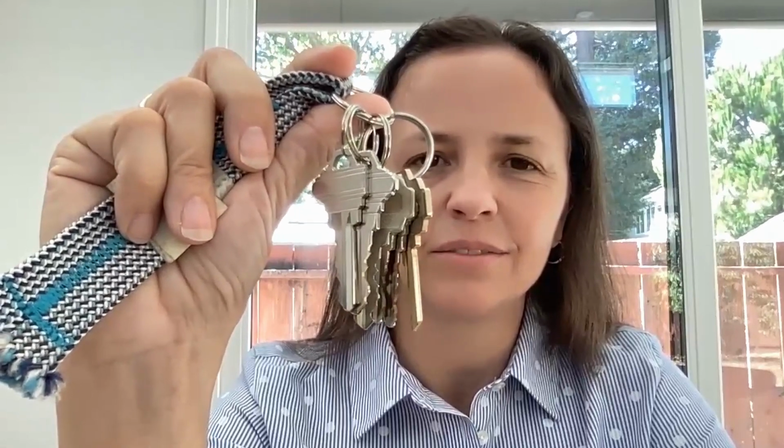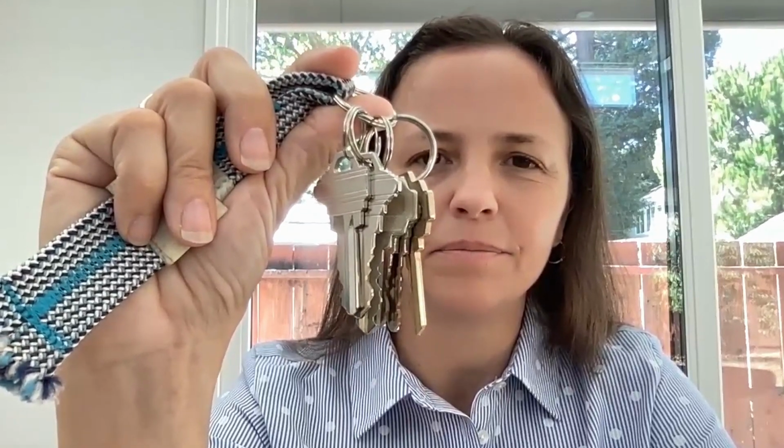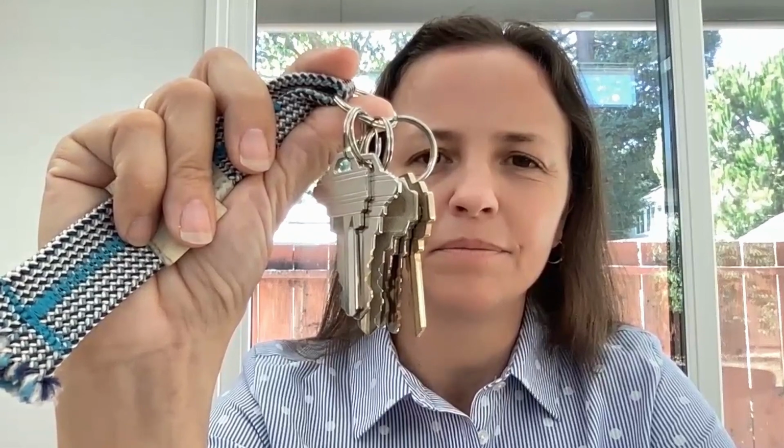Give this set of keys a perspective name. What do you notice about your project when you view it from the perspective of these keys? Take some notes.